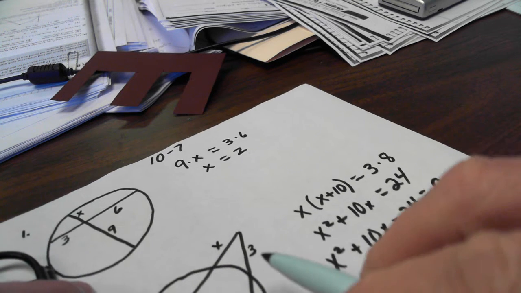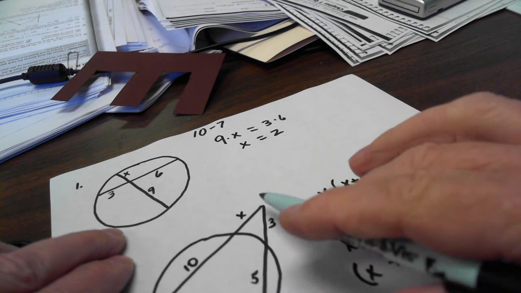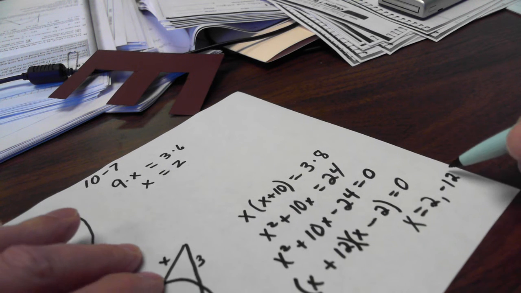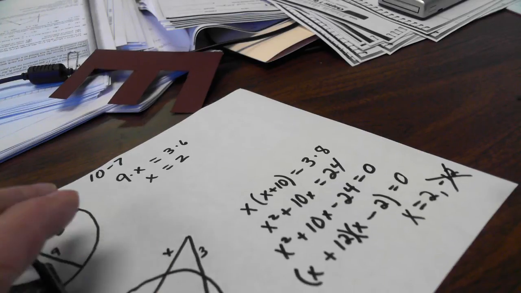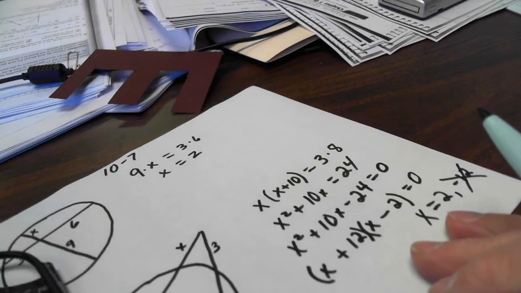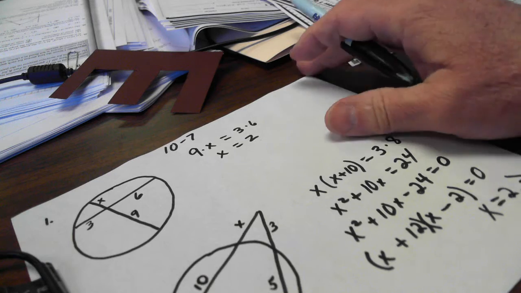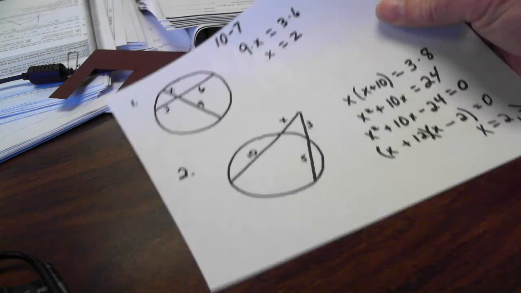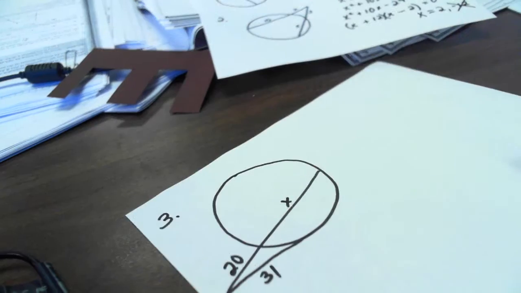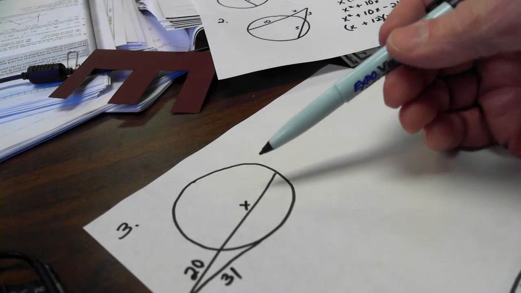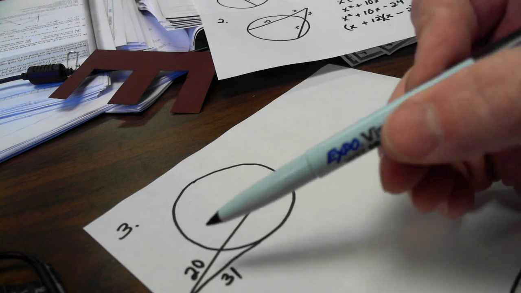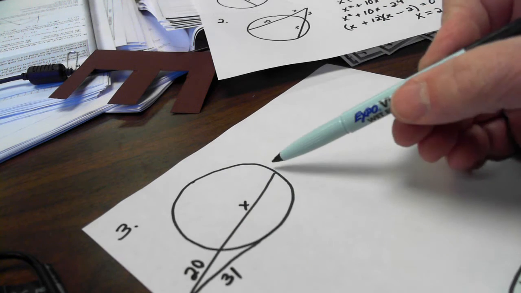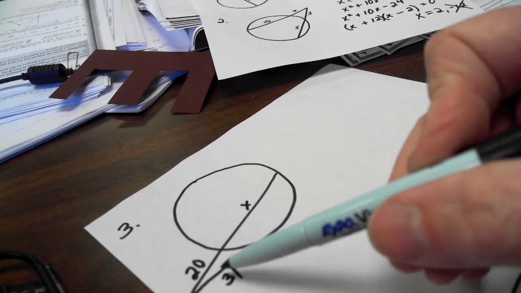Looking at our sketch, since x is an actual distance on our sketch, negative makes no sense, so we're throwing out that solution, and the answer is 2. So we jumped from an easy one to quite a bit harder one there. Let's take a look at number 3. Again, this has parts outside, so you must use the rule outside piece times whole thing equals outside piece times whole thing.